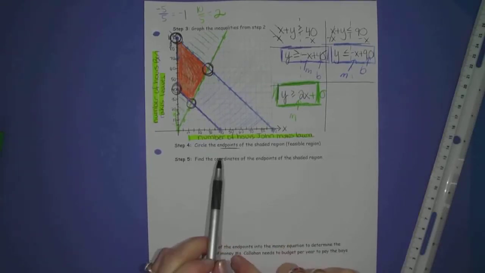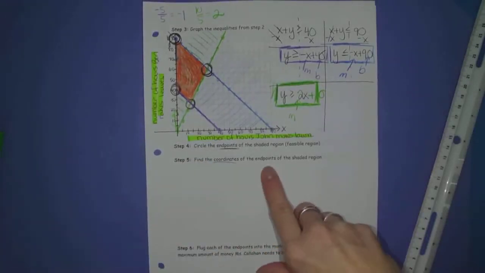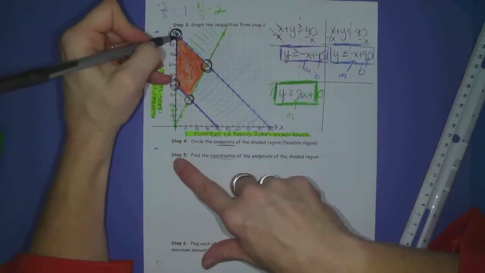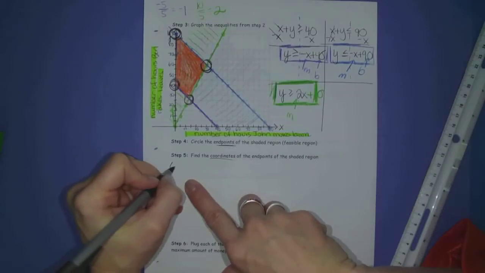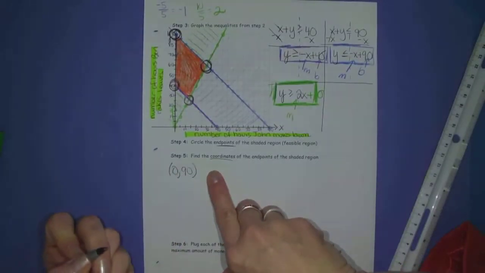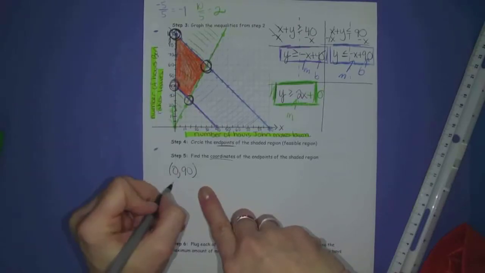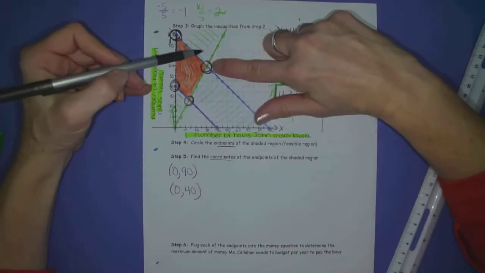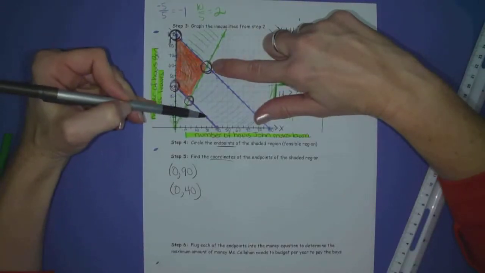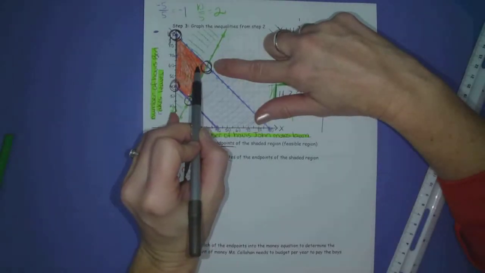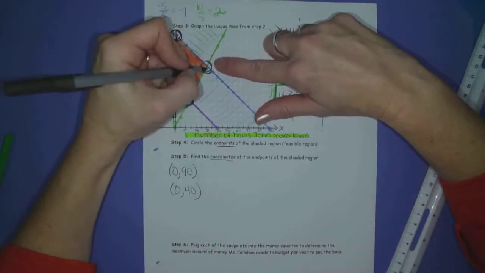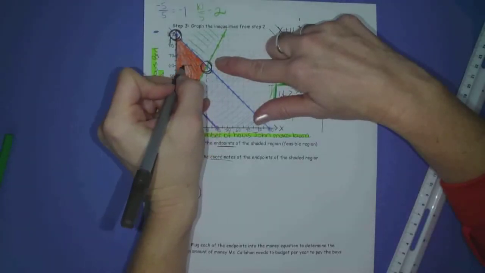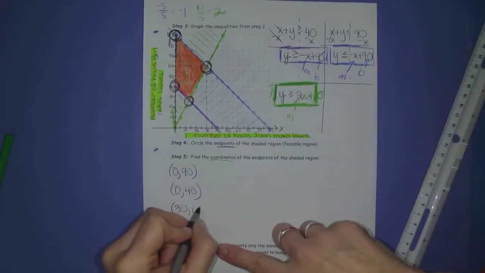Now, step 5 says, find the coordinates of the endpoints of the shaded region. Okay, well, let's start at the top. The coordinates of this endpoint are most certainly 0, 90. And the coordinates of this endpoint, 0, 40. And the coordinates of this one right here, let's see, where are we here? On the x, we're at 30. And on the y, I'm at 60. So 30 on the x, 60 on the y. Okay, so 30, 60.